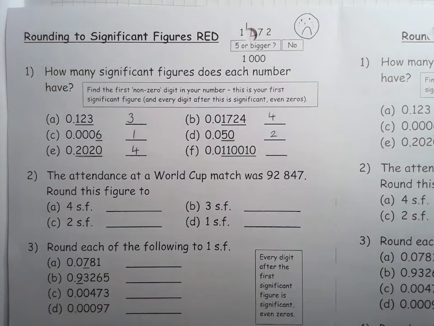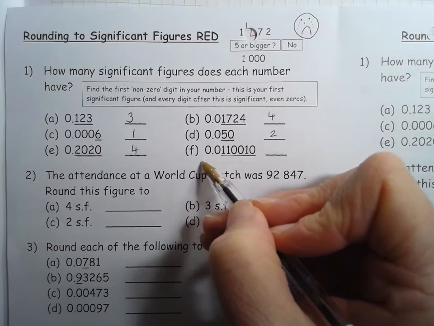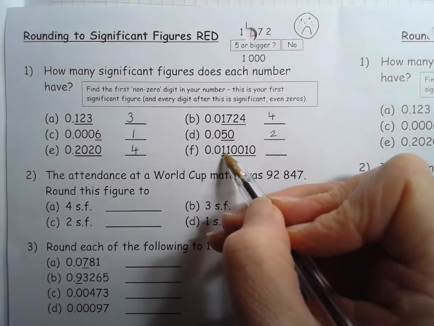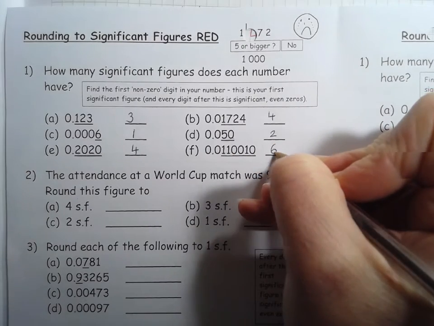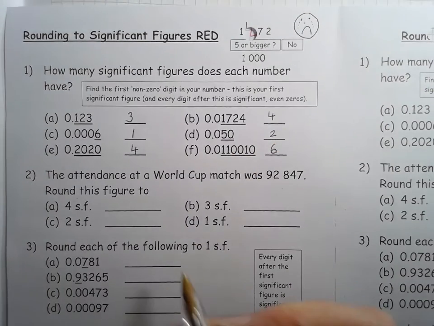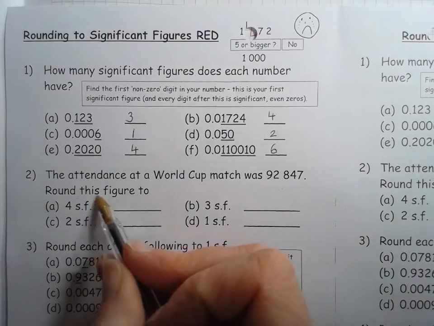And finally here, starting from the left, that's a 0, don't count it, that's a 0, don't count it, but starting from here, 1, 2, 3, 4, 5, 6 significant figures. The attendance at a World Cup match was 92,847. Round this figure to 4 significant figures.